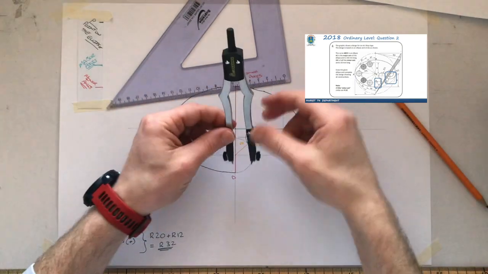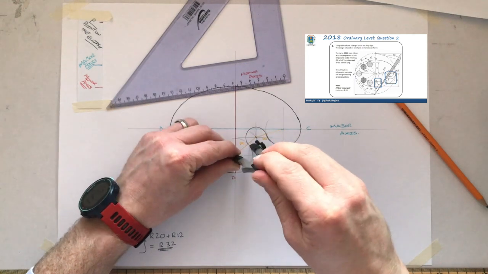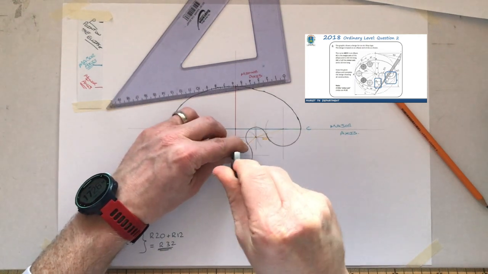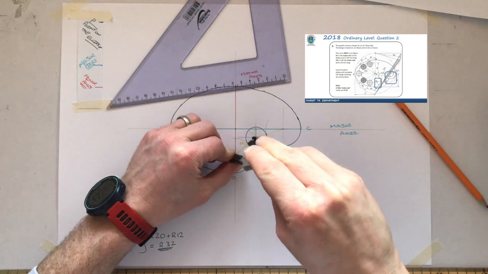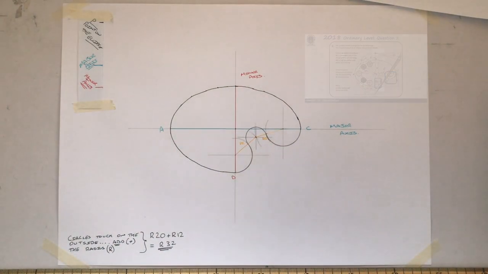We're going to do the exact same on the bottom. Point of the compass on the center, open up to the point of contact, and we can draw that in heavy all the way down to D. So that there is the circles in contact touching at the bottom, with the points of contact found.